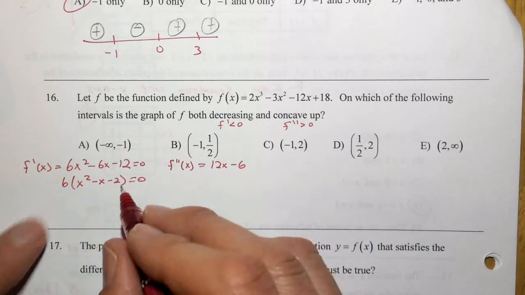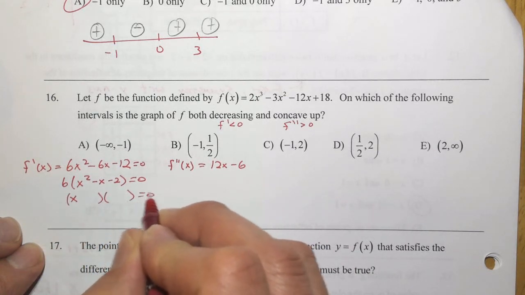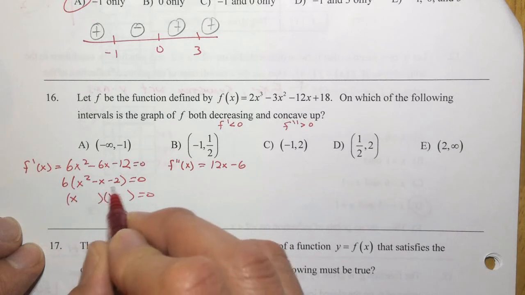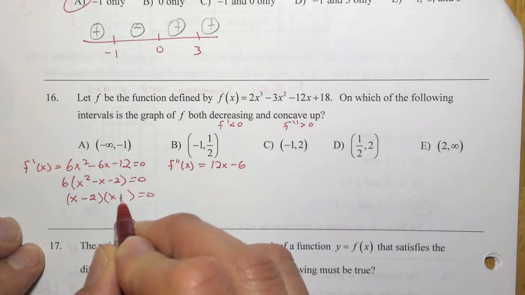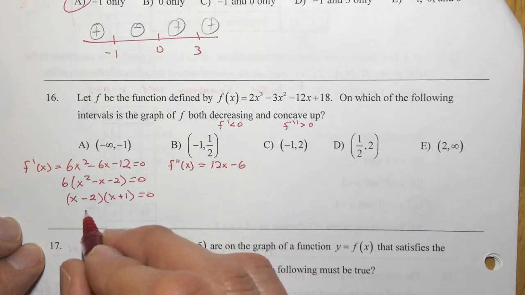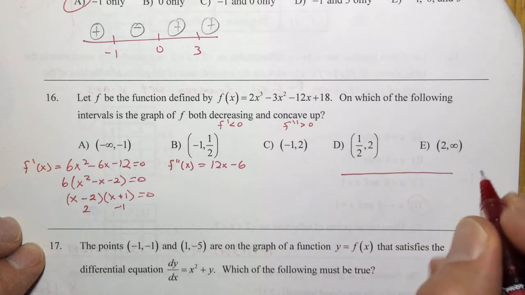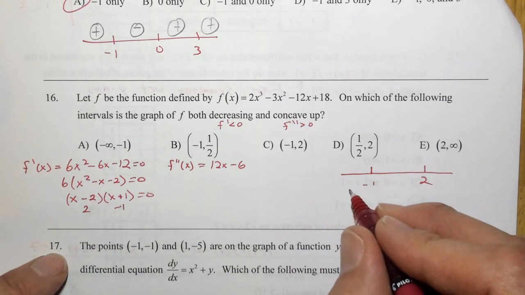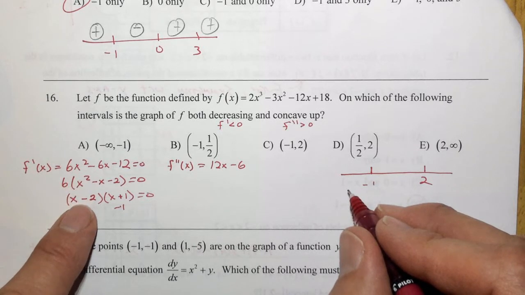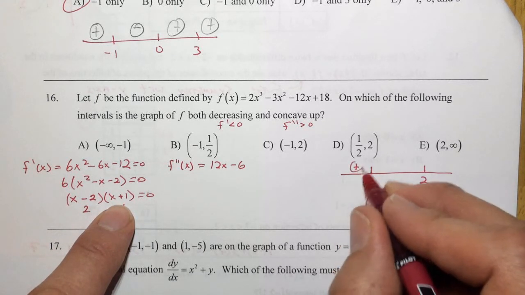6 is not 0, so we're looking when that will be 0. So we're going to split it up into a couple of binomials again. We know that the only way we can get x squared is x and x. We need two numbers that multiply to -2 and add to -1. So that's going to be -2 and +1. So our values are 2 and -1. And we're going to have to do a number line with 2 and -1 on it. All right, so we'll pick a value to the left of -1, like -2. If we plug -2 in here, -2 minus 2 is negative. -2 plus 1 is negative. Negative times a negative is a positive.